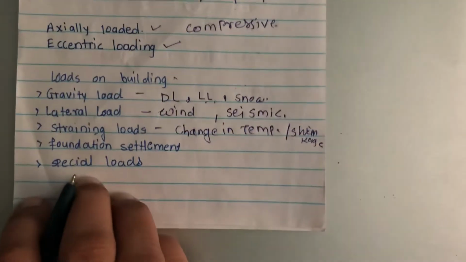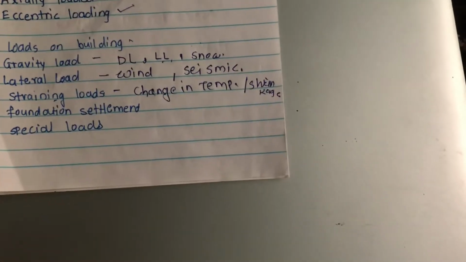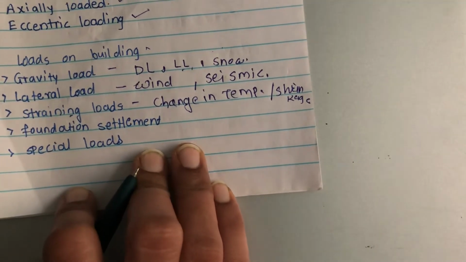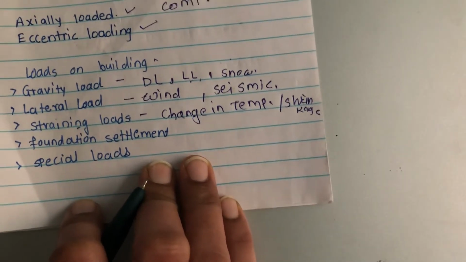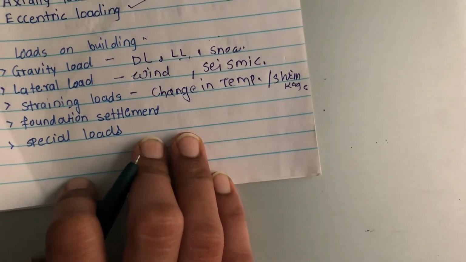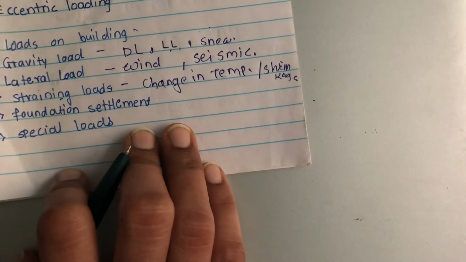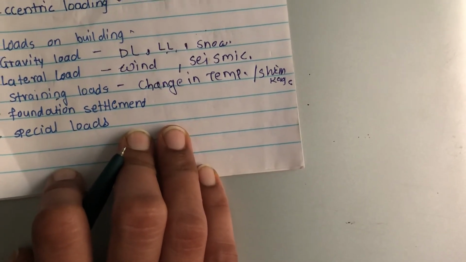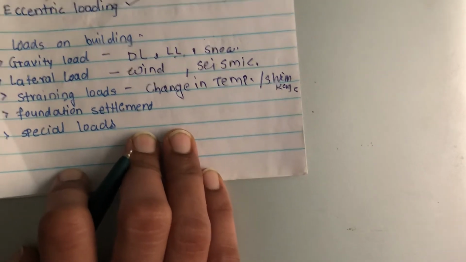The next type of load is foundation settlement. In foundation settlement, there is sinking of the foundation into the soil because the foundation is not designed to suit the bearing capacity of the soil, and it might also be due to a structure and foundation in a near area.